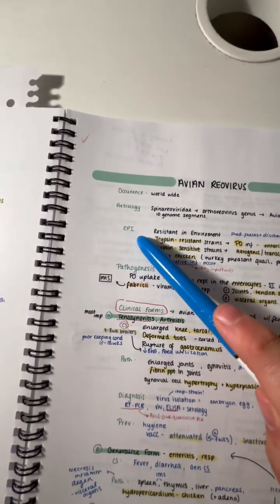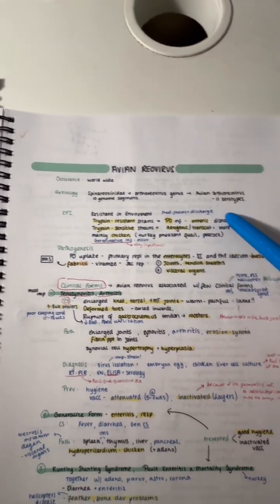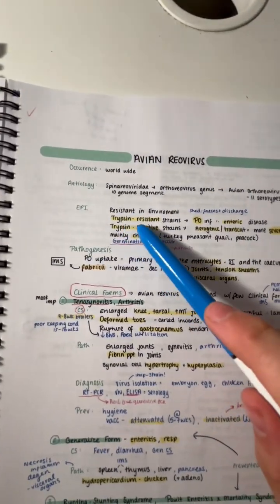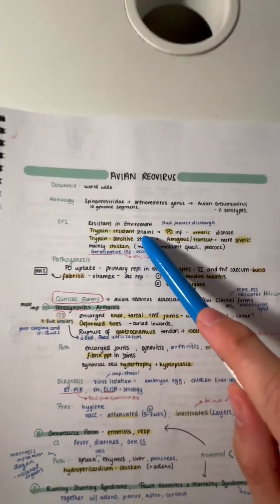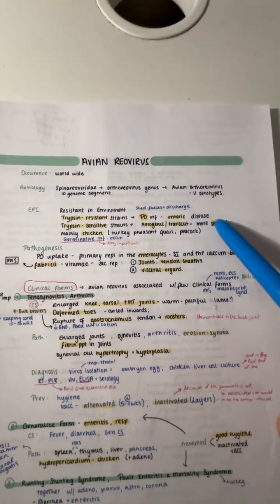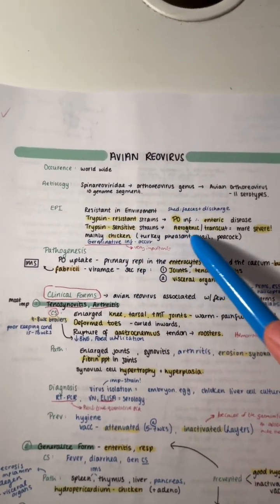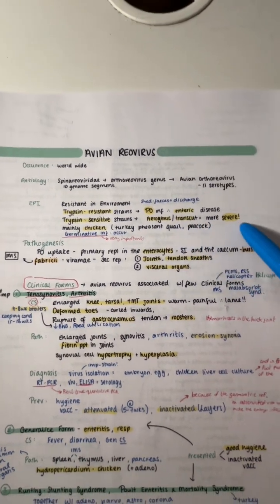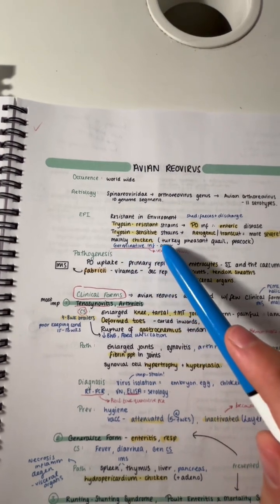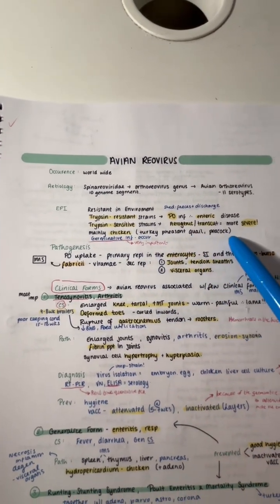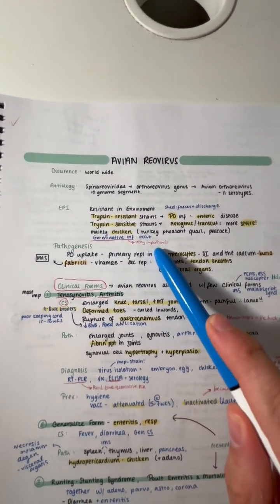For the epidemiology, it's resistant in the environment. It is shed through the feces and the discharge. There are trypsin-resistant strains and trypsin-sensitive strains. The trypsin-resistant strains enter the body orally and they cause enteric disease. The trypsin-sensitive strains enter the body through an aerogenic infection or transcutaneous, and they're more severe. It mainly infects chickens, but it can also infect turkeys, pheasants, quail, and peacock. And germinative infection can occur, and this is very important.